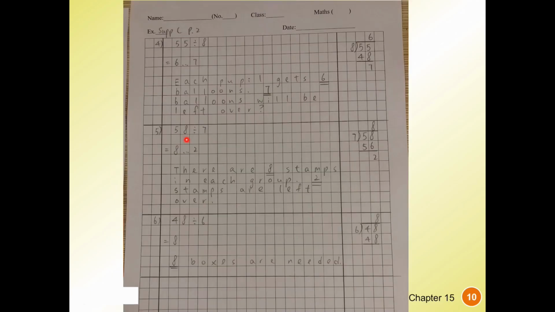So here 58 divided by 7. So 7 times 8 equals 56. So 58 minus 56, we have a 2 left. So 8 is our answer with a remainder of 2. So there are 8 stamps in each group and 2 stamps are left over.